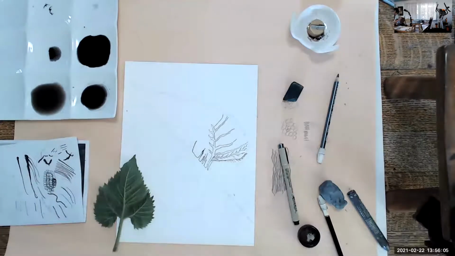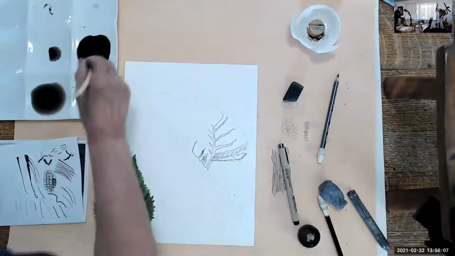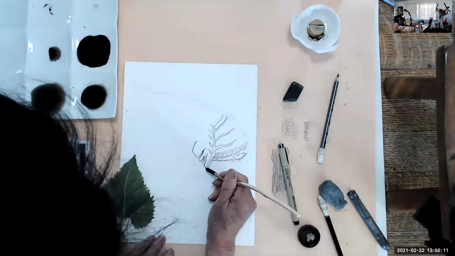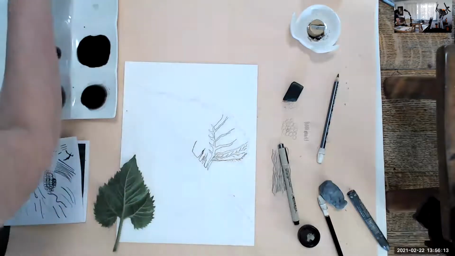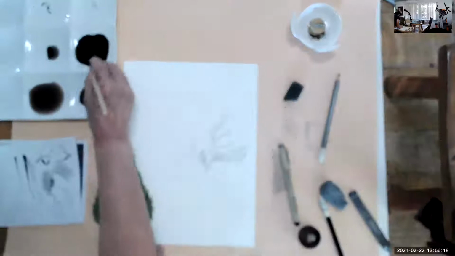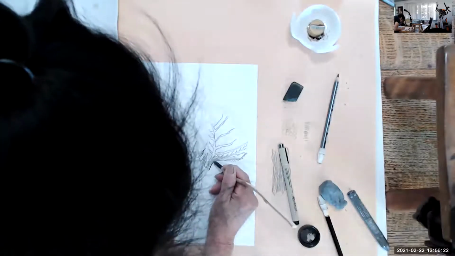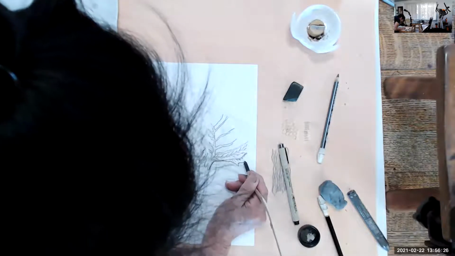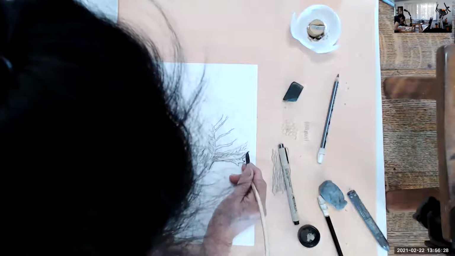And I might darken this. Some of these. Well, I guess I can darken it with the values with the brush. So I'm going to kind of establish the outer edge of this leaf.